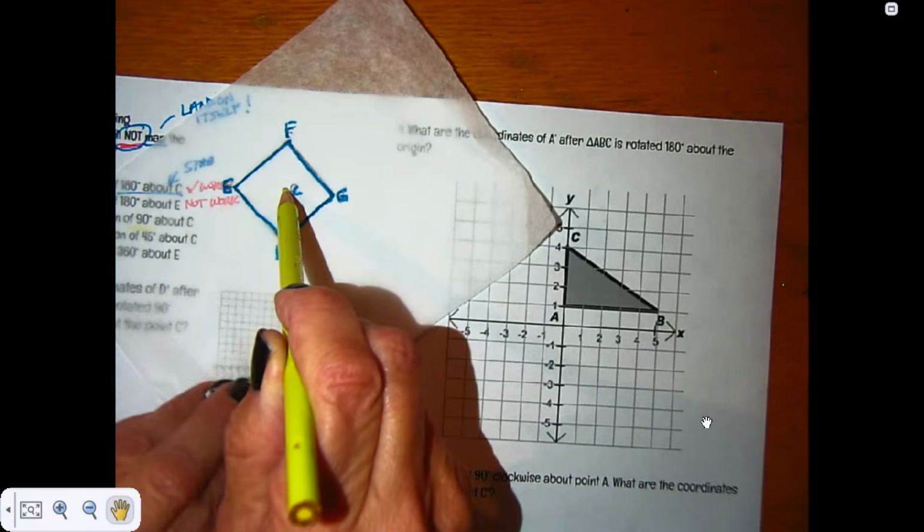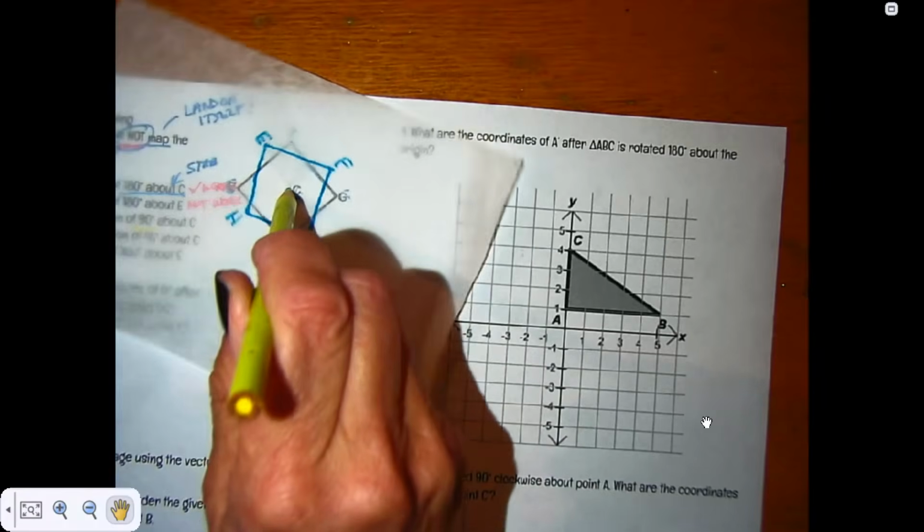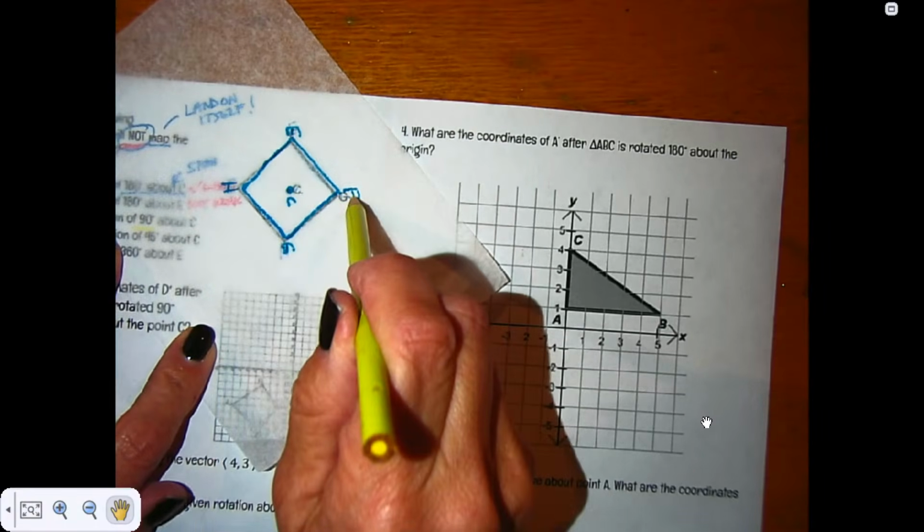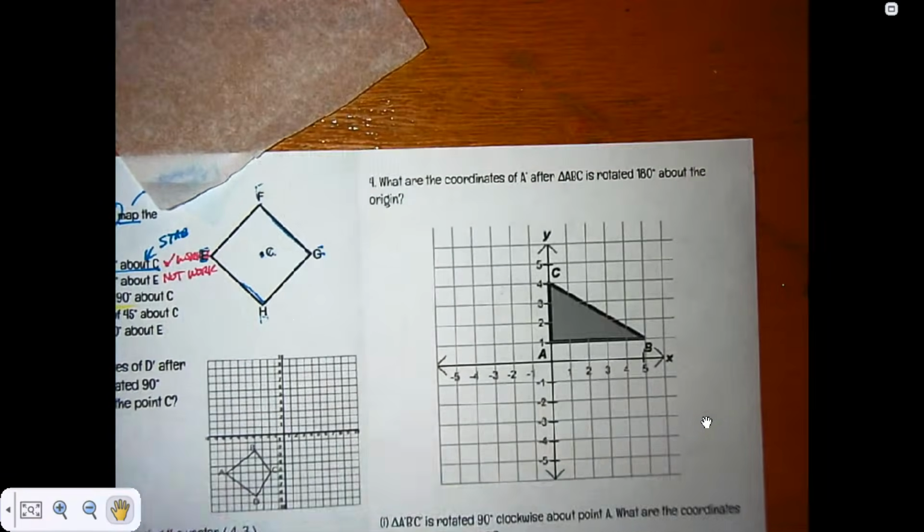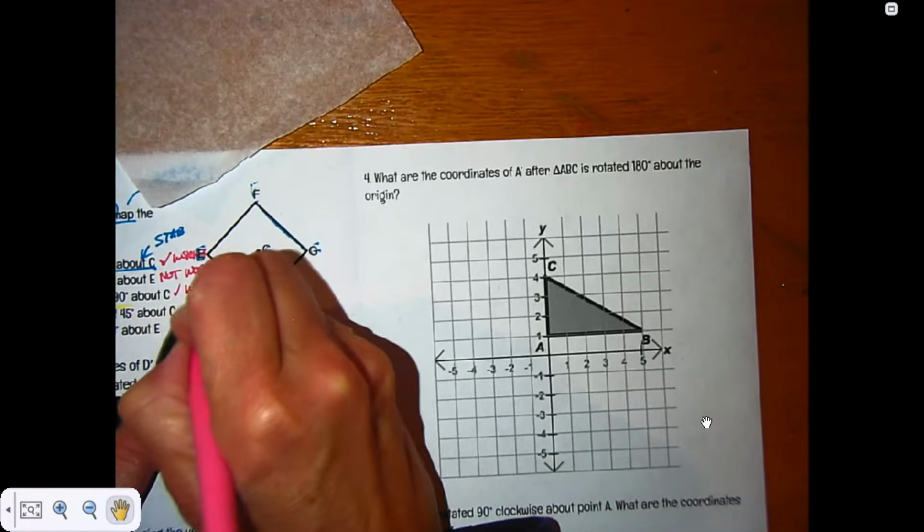So you see how F is going to go like a clock, 90 degrees at a time. Boom. There he is. Does he land on himself? Yes. So this one works, which means since this is a "not," this one is out.